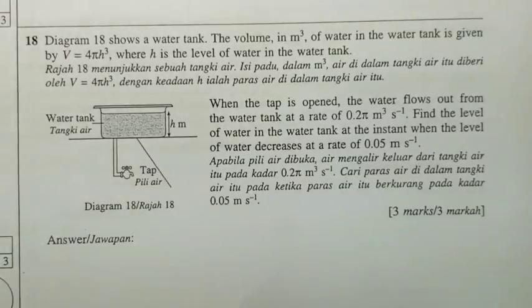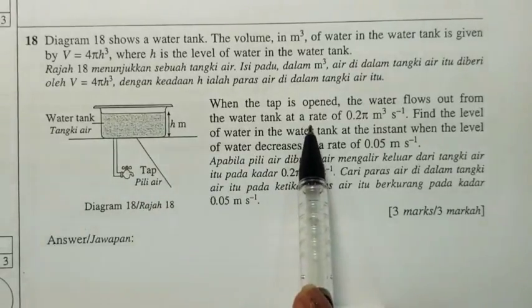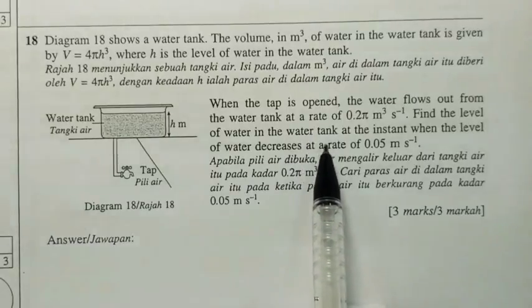This is Kertas Model 4, Paper 1, question number 18. Before we start to solve the question, we have to know which topic it is from. It's Form 4, Chapter 9, differentiation. How do I know? Because we have the rate of change. The rate, that is the keyword.